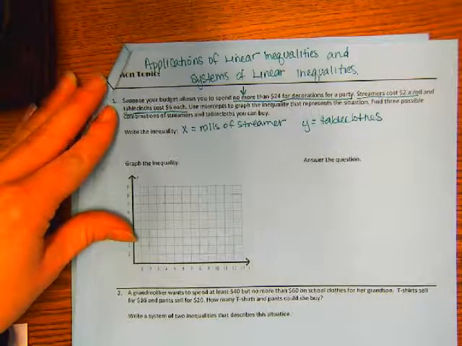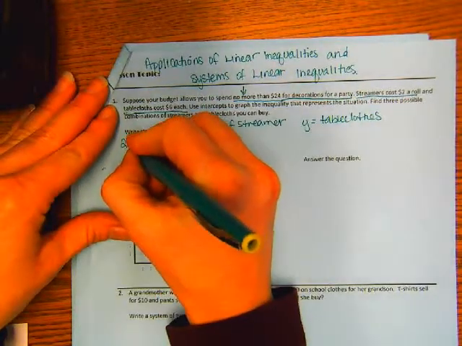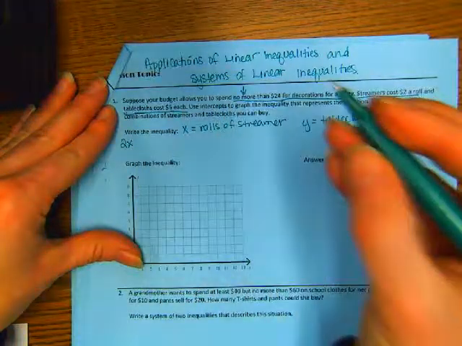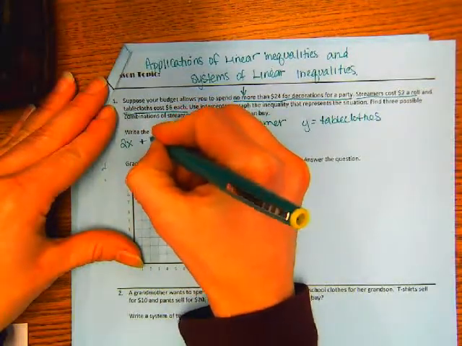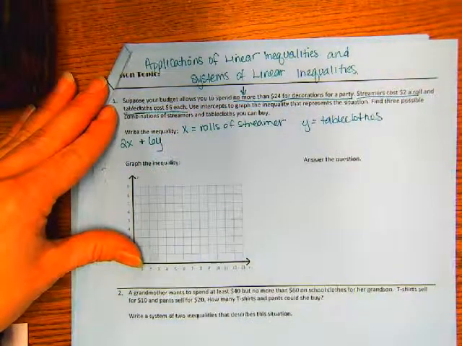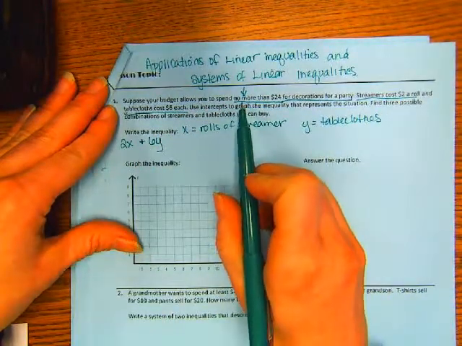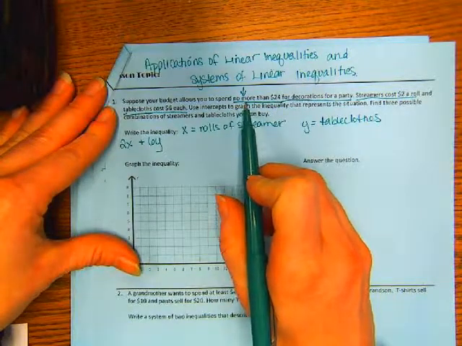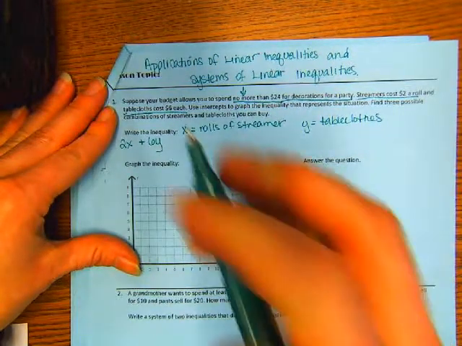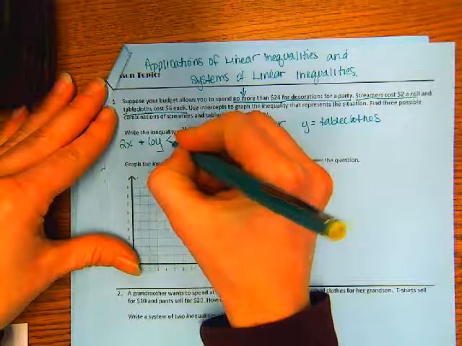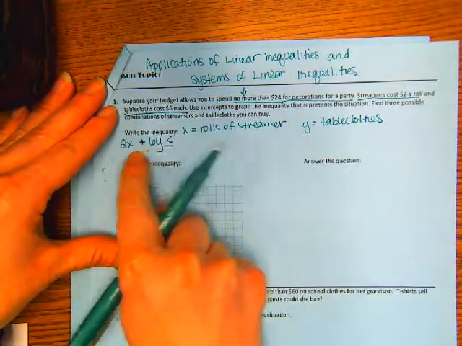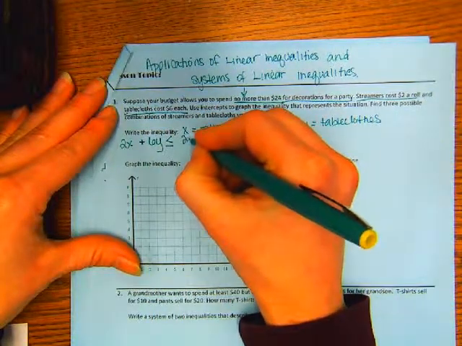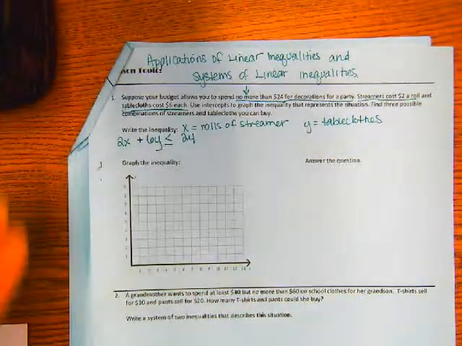So then we would take the cost of the streamers, which was $2, and multiply by X, our unknown number of rolls of streamers, and then tablecloths cost $6, plus 6Y. And I'm not just going to write equals 24 because I can spend no more than 24, which means that I can spend 24 or less. So this is the amount that I'm spending. I want that to be less than or equal to 24.